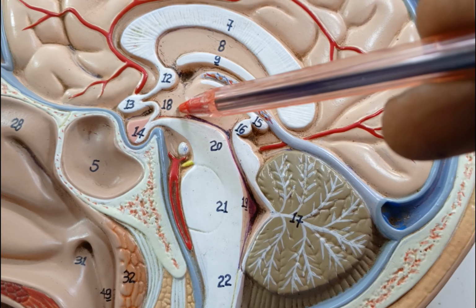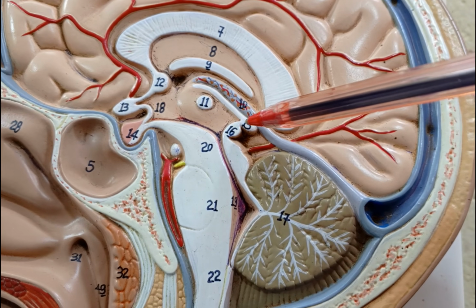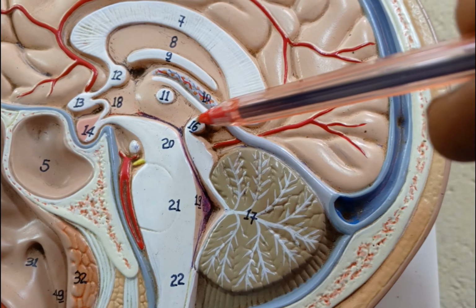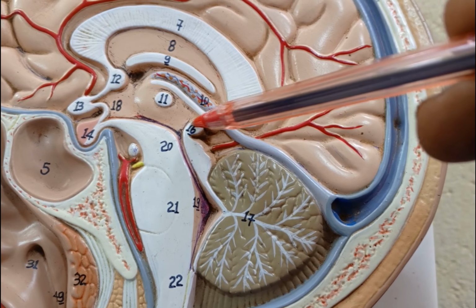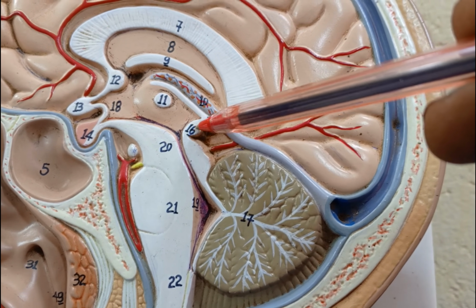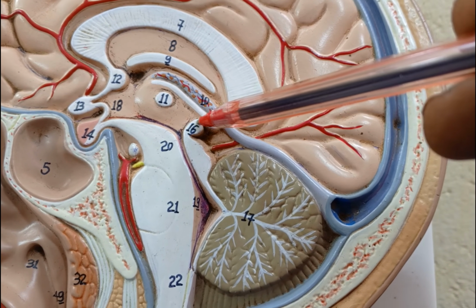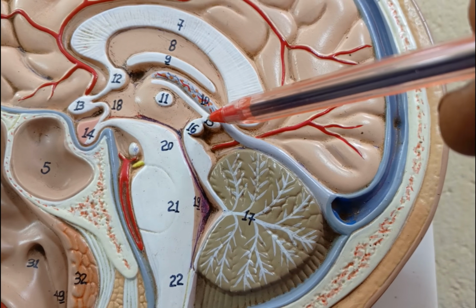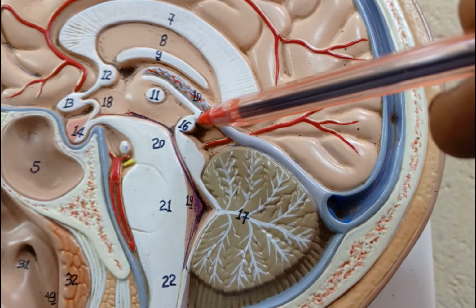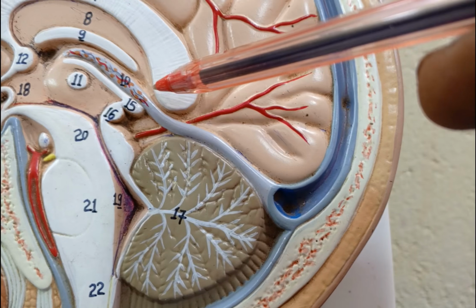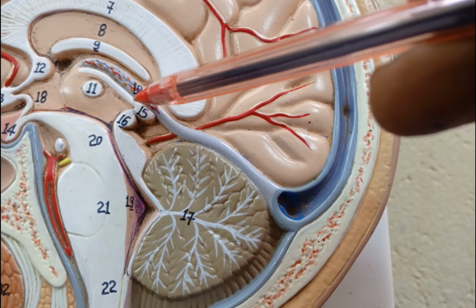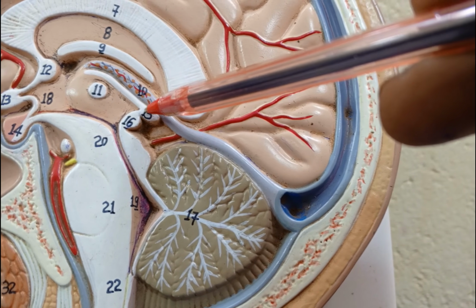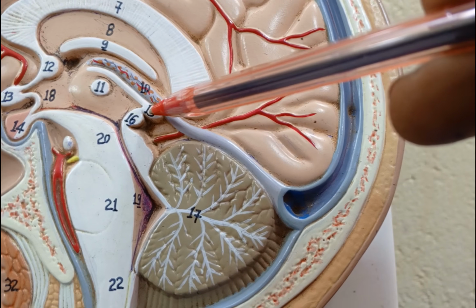Okay. So now when we come to number 16, you see the whole of this structure here, number 16. This is what we call the posterior commissure. Then when we come to number 15 here, you see this 15 is very important at the back of the thalamus and also the fornix. This is what we call the pineal gland.